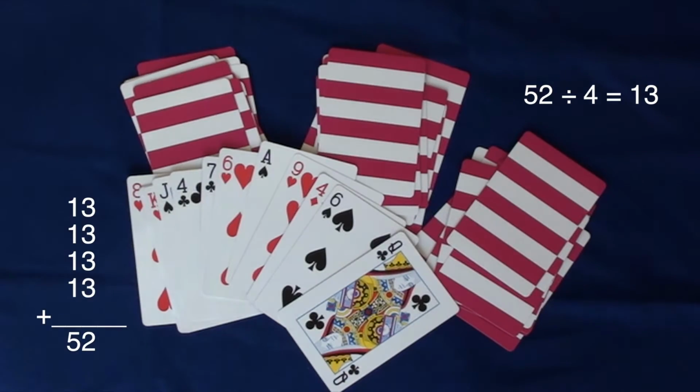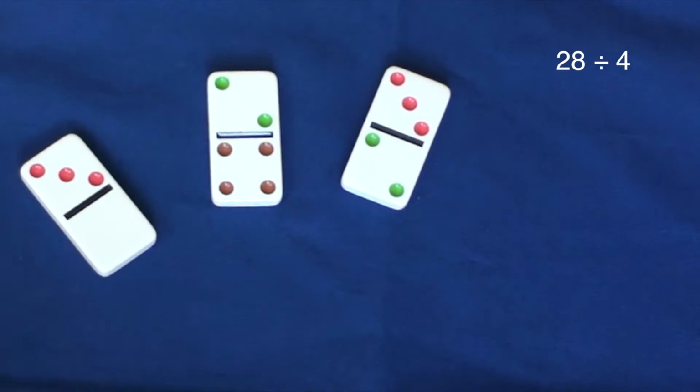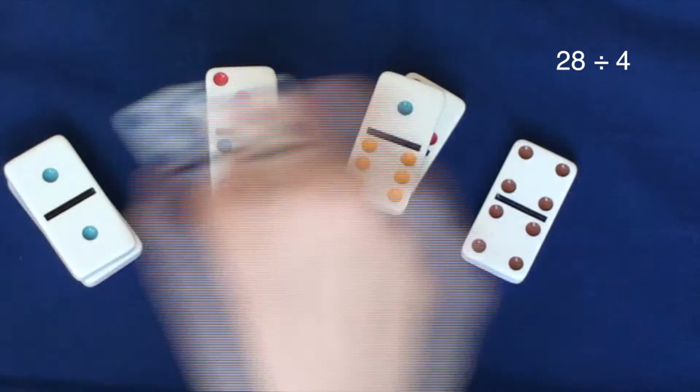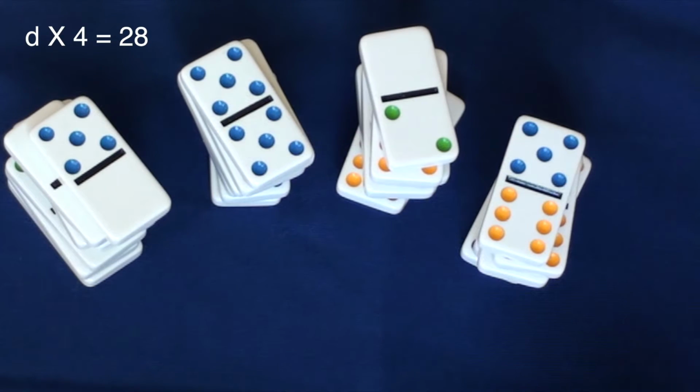Let's try one last problem. There are 28 dominoes on the table and 4 friends who wish to play. 28 divided by 4. Mrs. Wolf could count the dominoes, but this time the numbers are a bit lower, so she decides to solve using multiplication instead. Something times 4 equals 28.